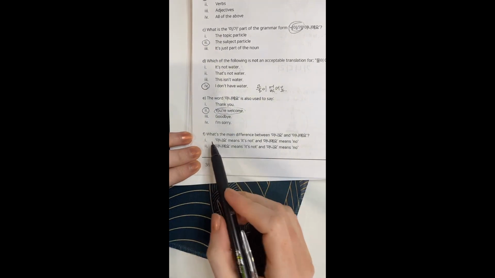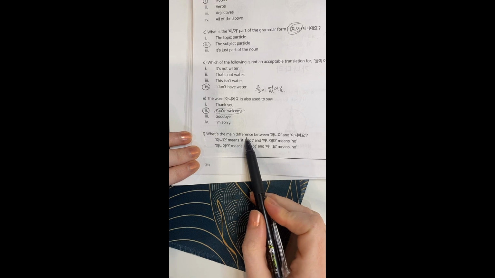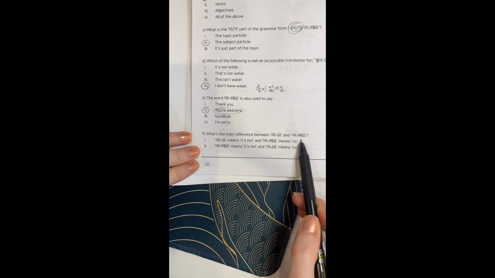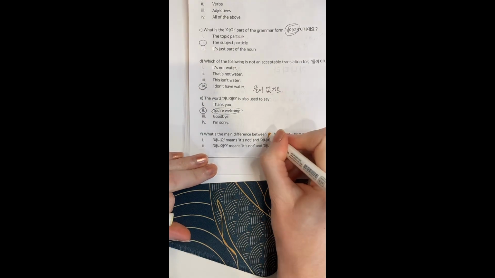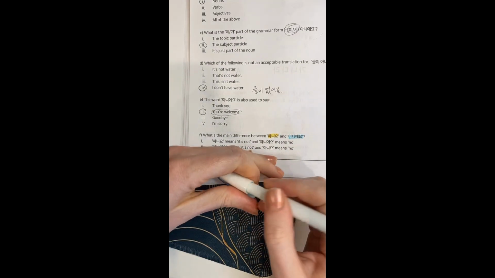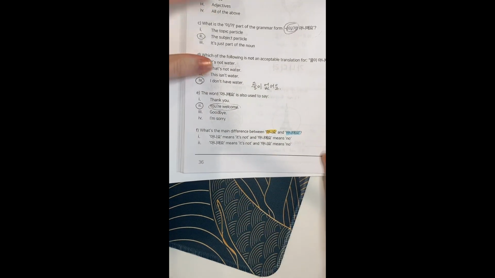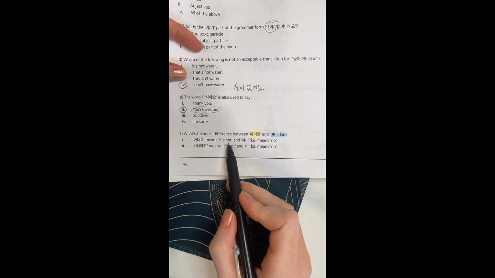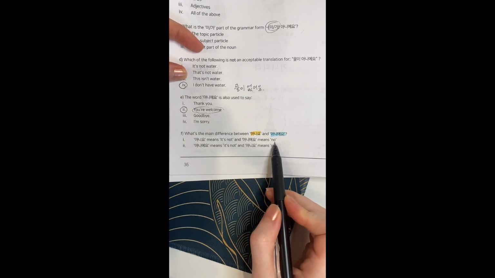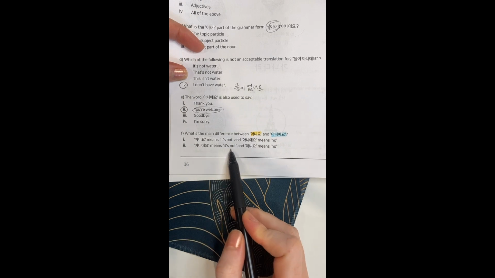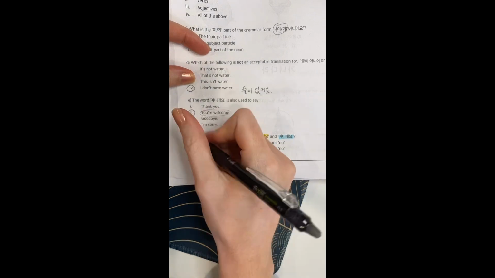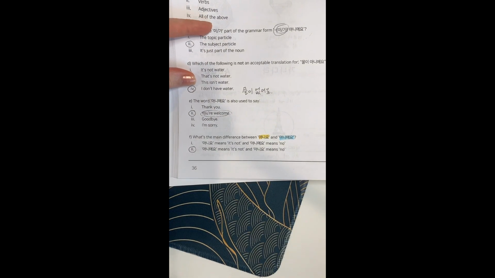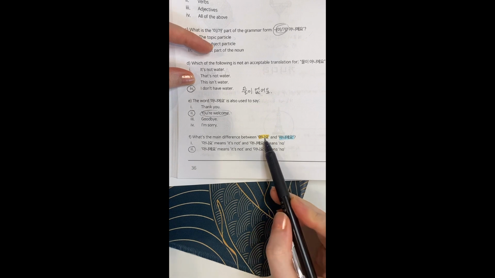Okay, and F. What's the main difference between 아니요 and 아니에요? So we have two words here, right? They look very similar, but they are not the same. They're used in a different way. So, number one, 아니요 means it's not, and 아니에요 means no, or 아니에요 means it's not, and 아니요 means no. So a lot of you are saying the right answer. Thank you very much. Good job. The answer is 2.